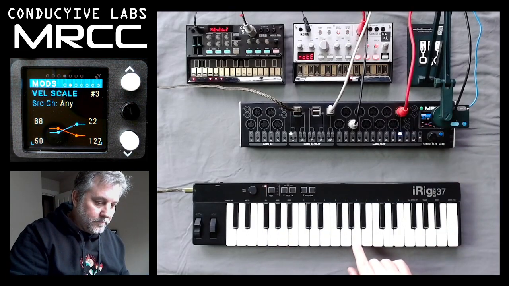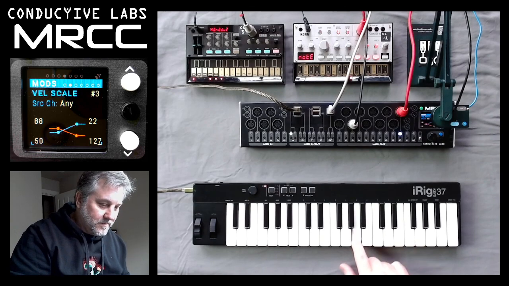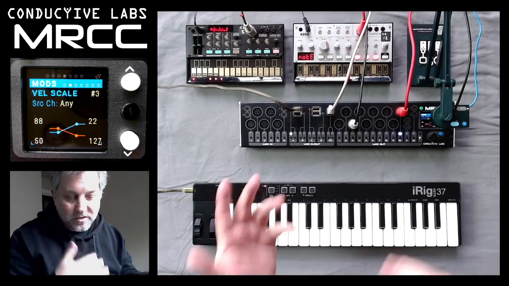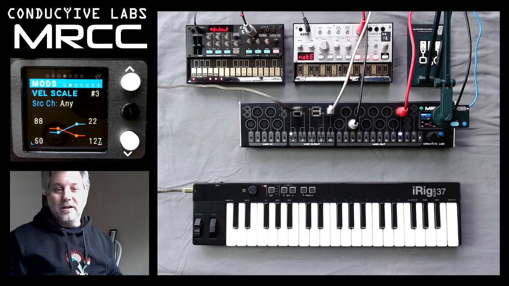So the harder I hit, the softer it is. So you can do some crazy things with the velocity scaling. And that's basically how velocity scaling works.